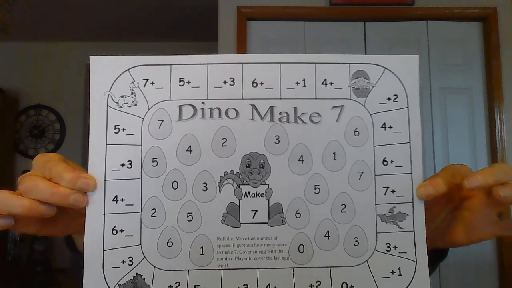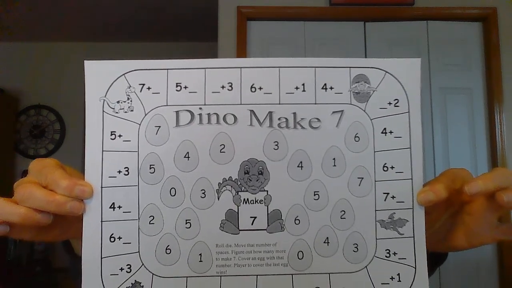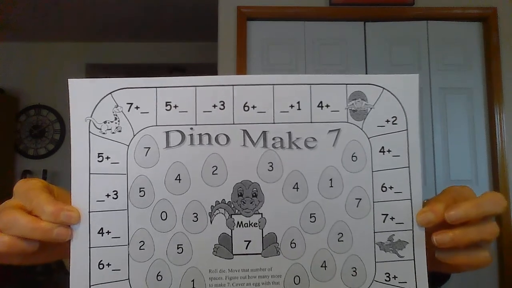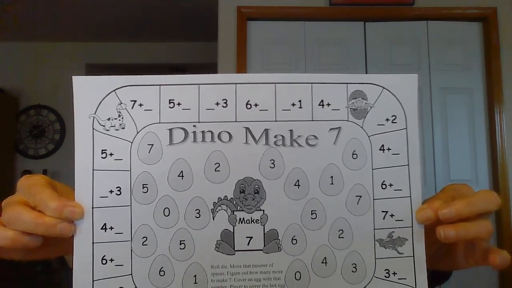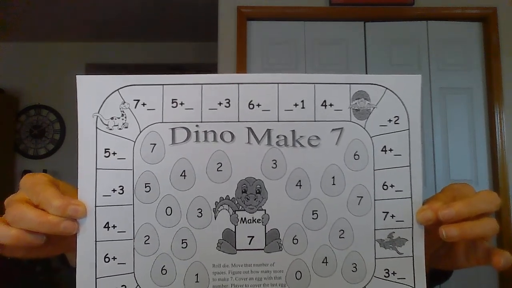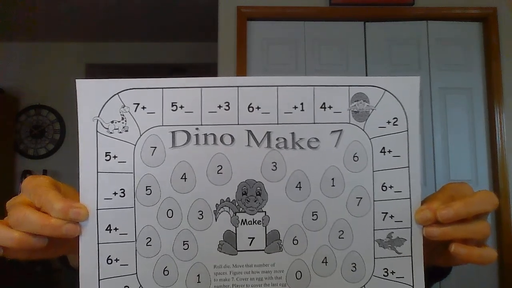So you can always use your rainbow if you're not sure what goes with what to make 7, but eventually in a snap you want to know those 2 numbers that go together that make 7. And games are just a fun way for our brain to learn that.